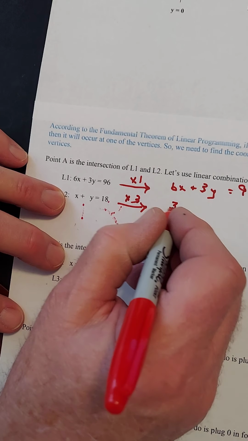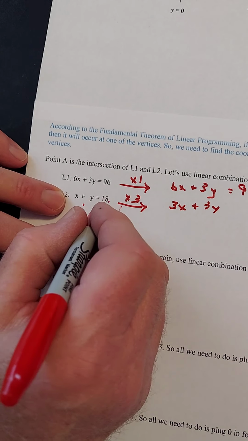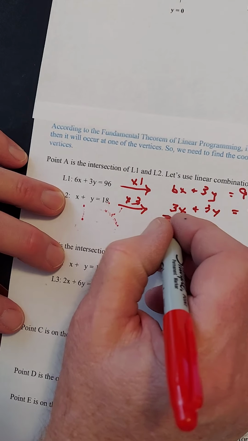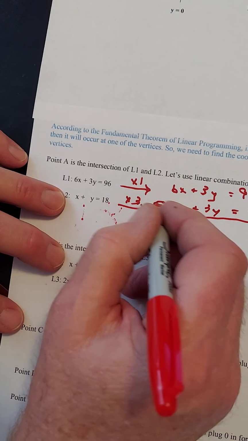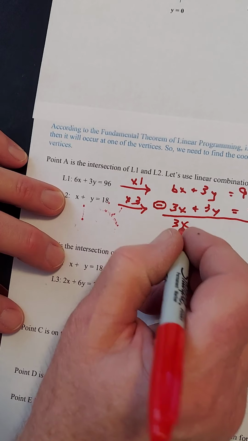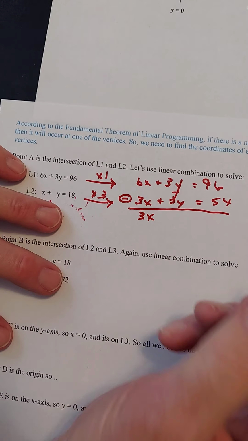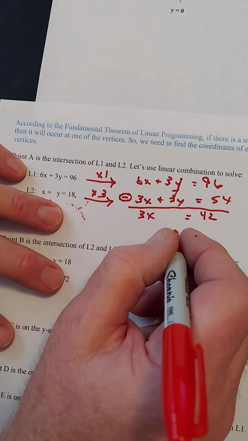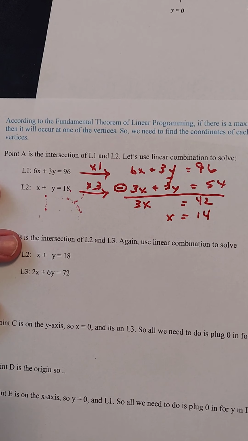So that becomes 3x plus 3y equals 54. Those are the same, so we're going to subtract. So 6x minus 3x is 3x. The 3y's drop out. And 96 minus 54 is 42. When you divide by 3, x is equal to 14.